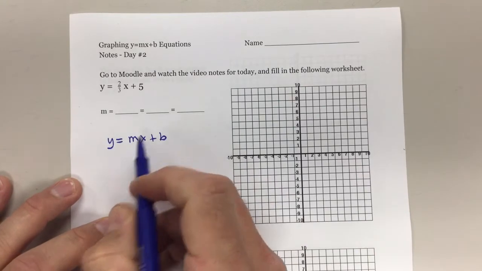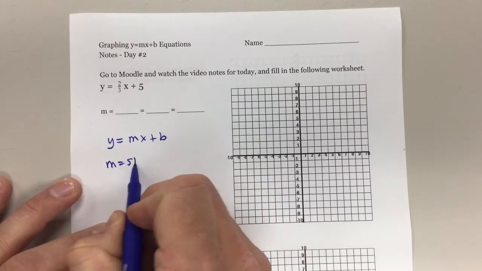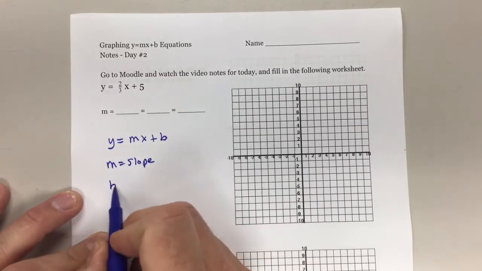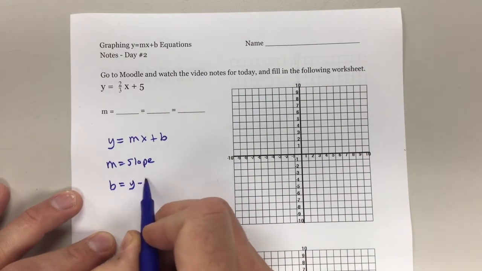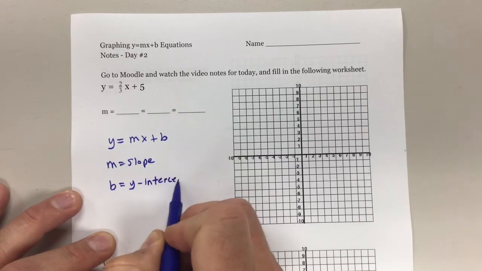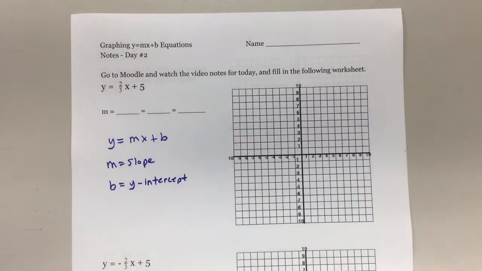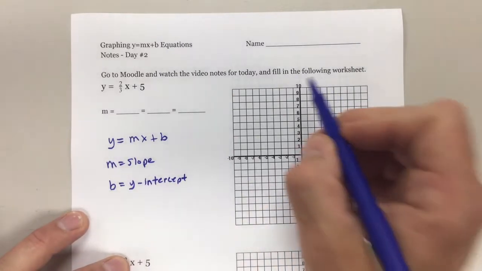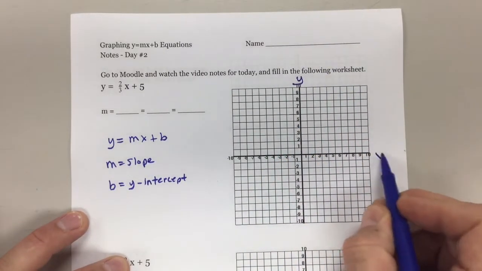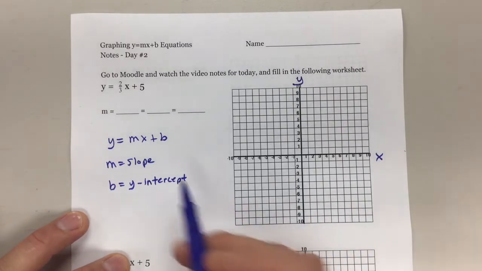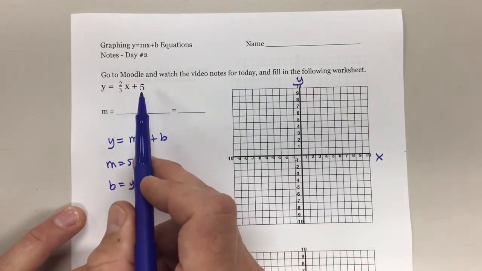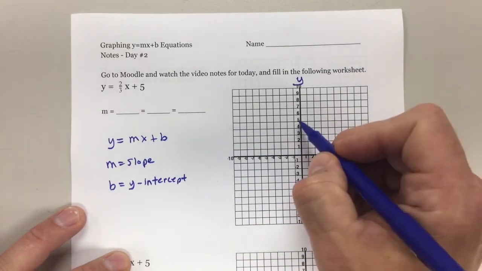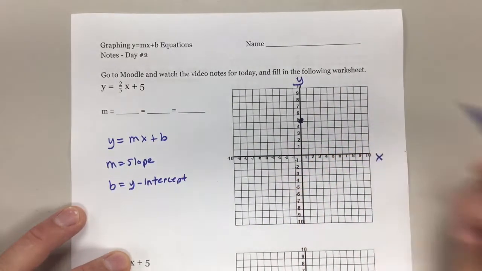M is always the number next to x, and that is called the slope. B is the number that is all by itself, and that is called the y-intercept. It's helpful in graphing lines because the y-intercept gives us a starting point. And remember, the y-intercept is on the y-axis. So for this equation, 5 is the b, or the y-intercept. So I can start my graph by making a point at 5 on the y-axis.